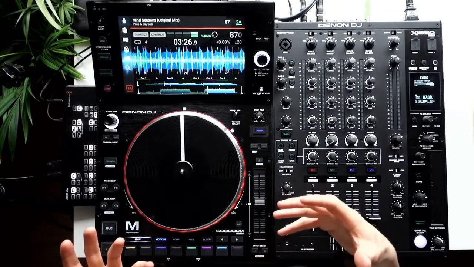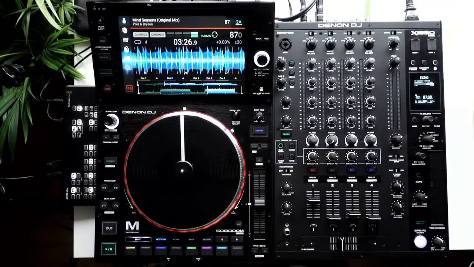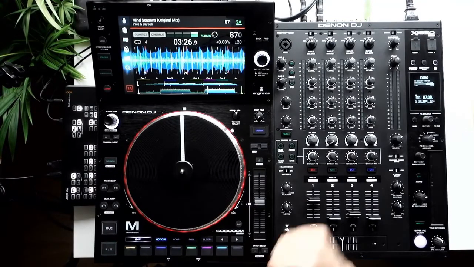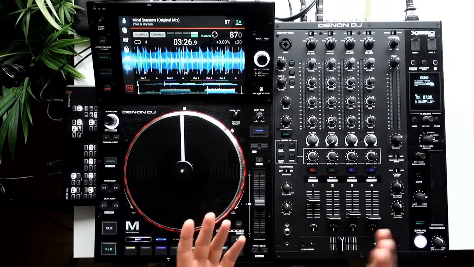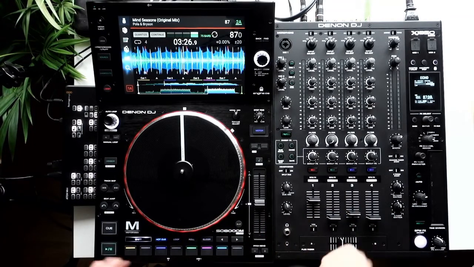Now, utilizing the multi-core processor and Engine OS, the Prime series has a very powerful key lock system with DAW-style time stretching. So let's take a look at an example of that. I have this track set to +20 on my pitch range, and we're going to pitch this down so you can hear how the track retains all of the quality and the melodic content without applying any artifacts.